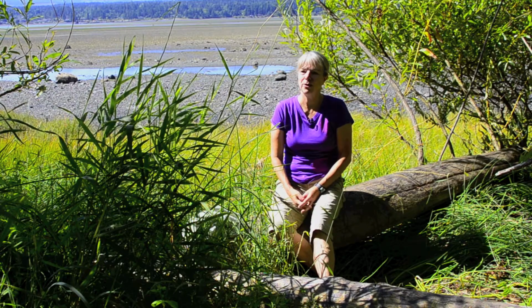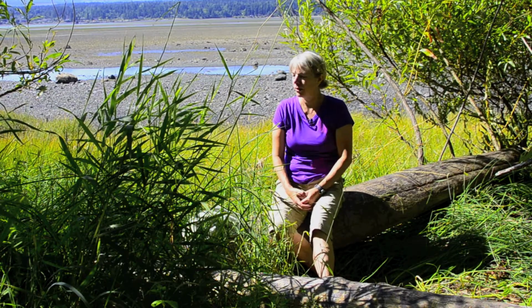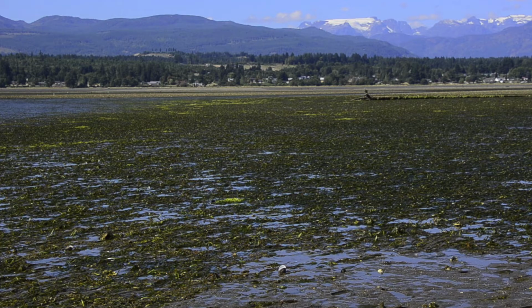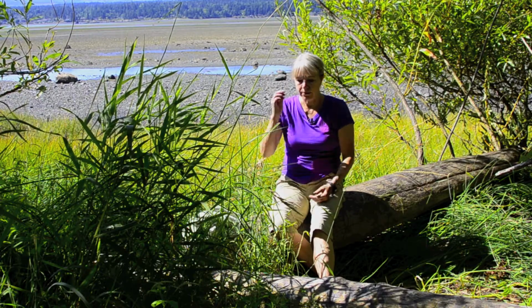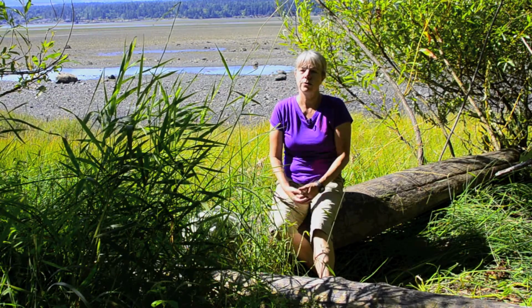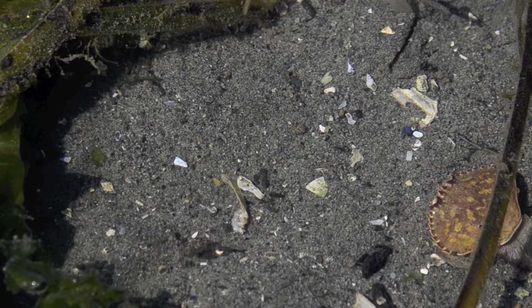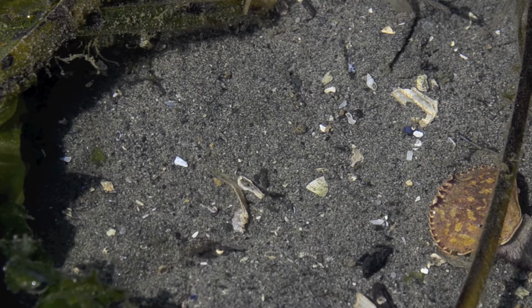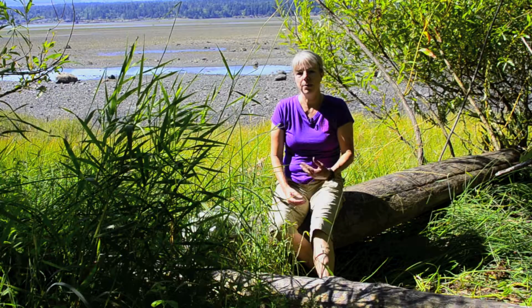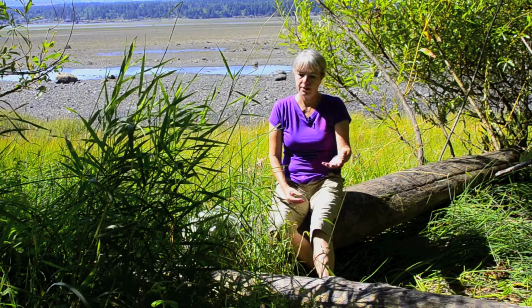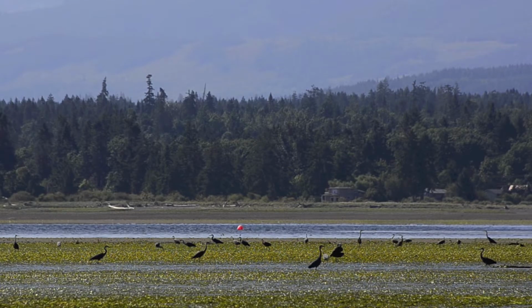So eelgrass we know is important in the estuary. Comox estuary has a lot of eelgrass, both intertidal and subtidal. And eelgrass can provide a habitat, a refuge for salmon fry as they're exiting the river, so that then they don't get preyed upon. It may also provide a habitat for the types of organisms that small fish and larger fish may eat.